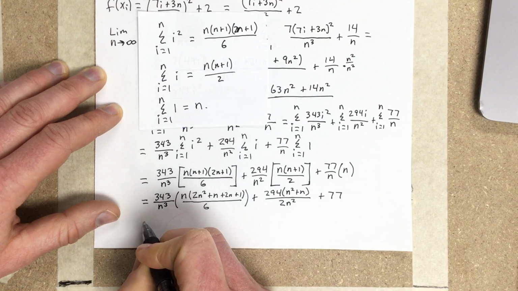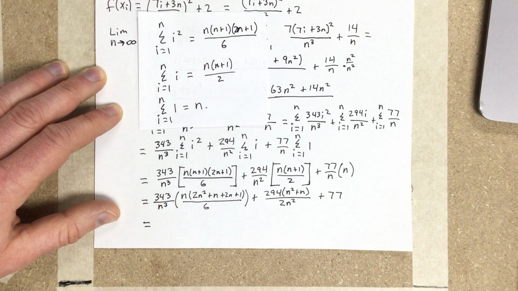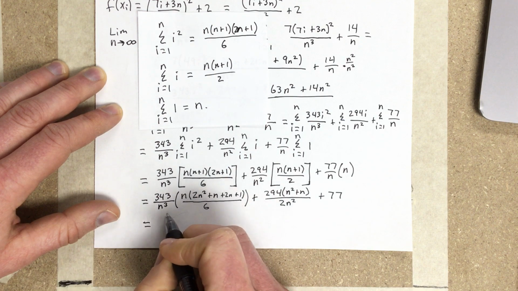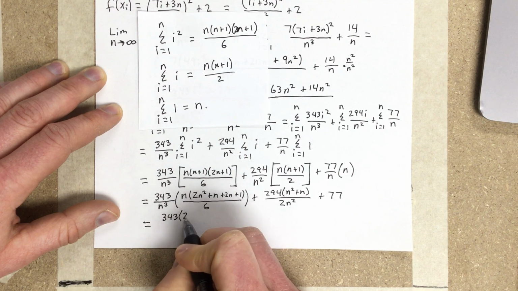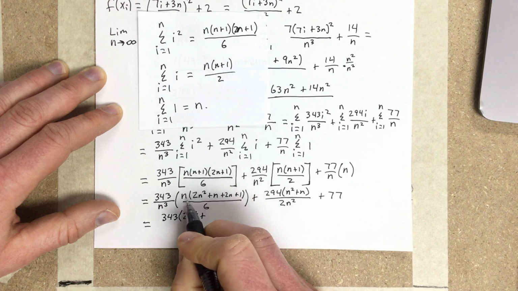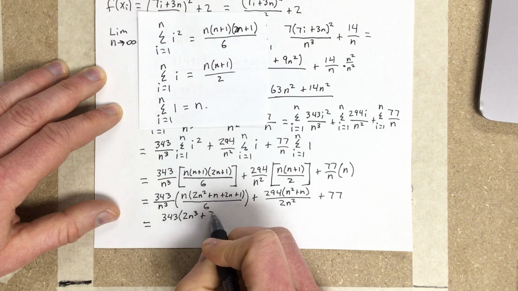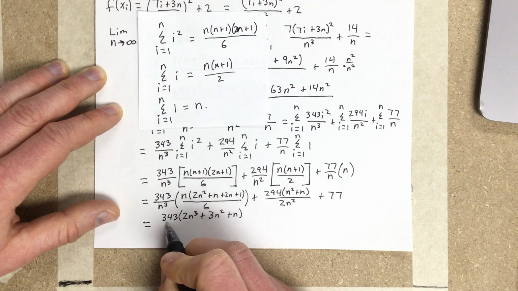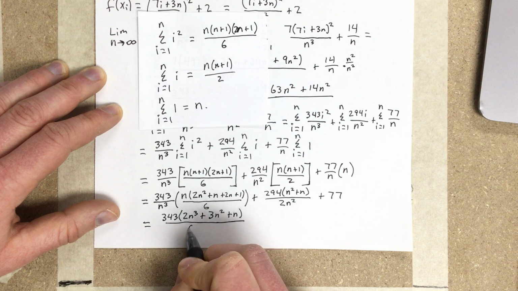So this is going to equal, distributing this n throughout, this will be 3n by the way, so you end up with 343 times 2n cubed plus 3n squared, since 3n times n is 3n squared, plus n, since n times 1 is n, all over 6n cubed.